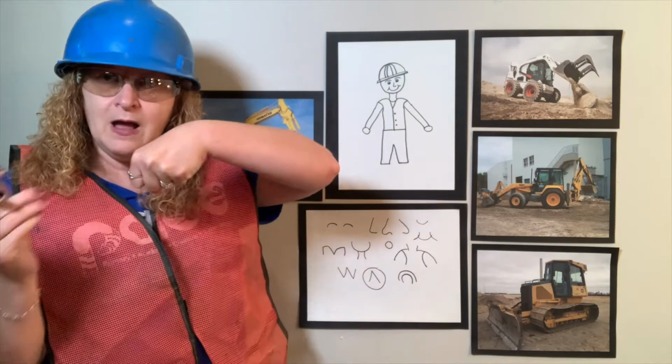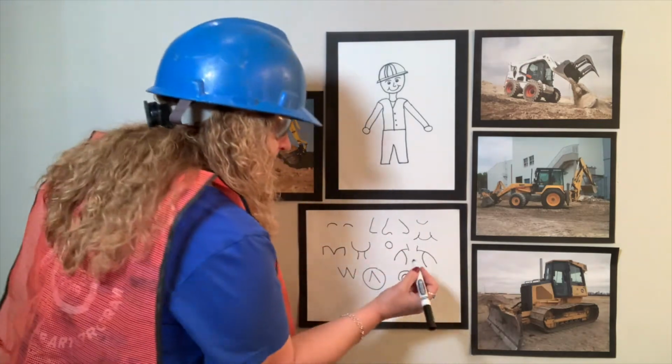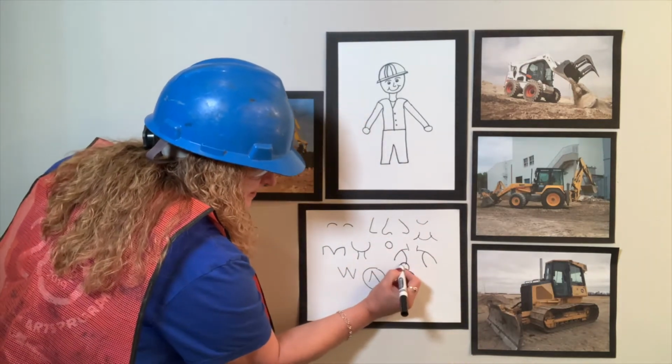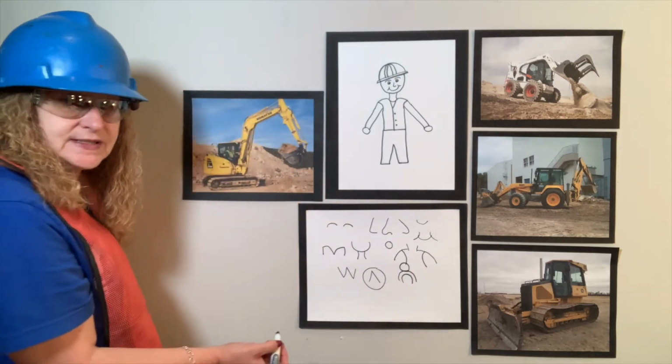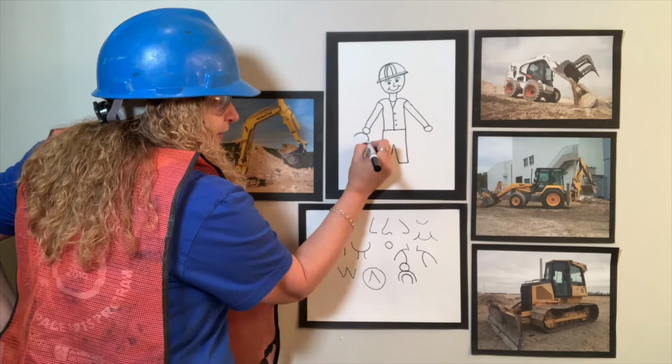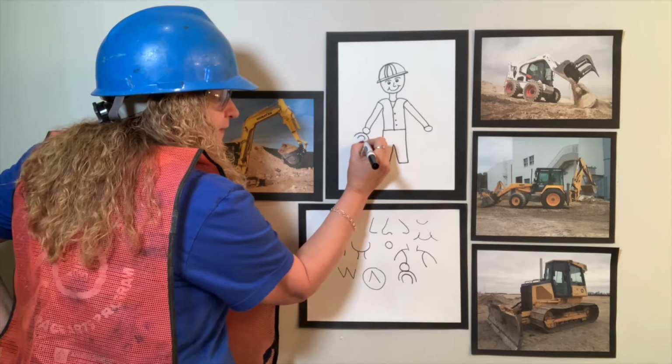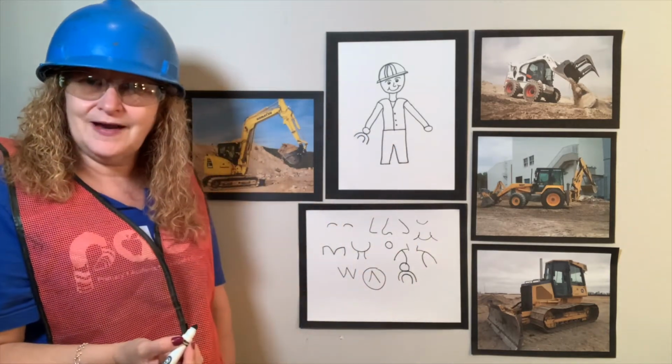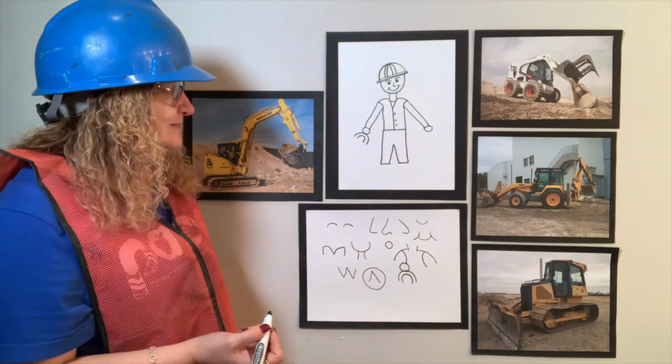Now remember, we're seeing the back of my hand, so the back of your hand is going to be right on top, just like this. So here's my hand, and a curve, and then another curve on the inside. Kind of wants to look like a rainbow, doesn't it?